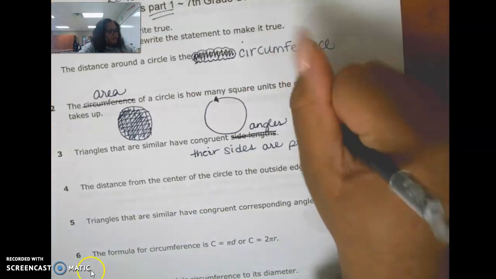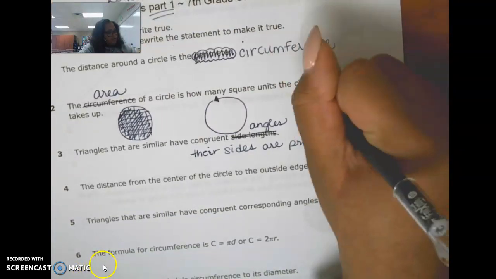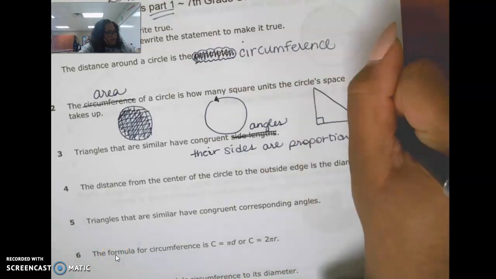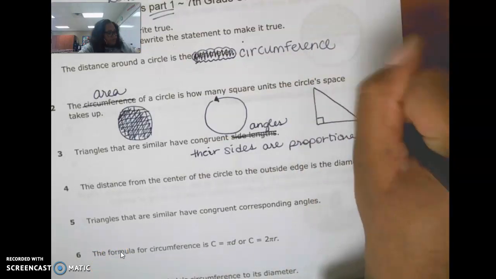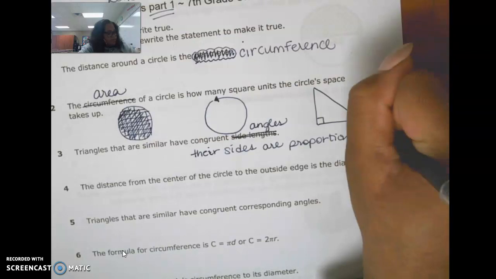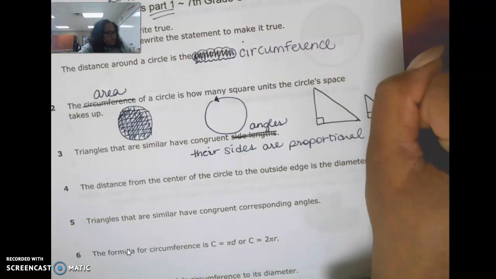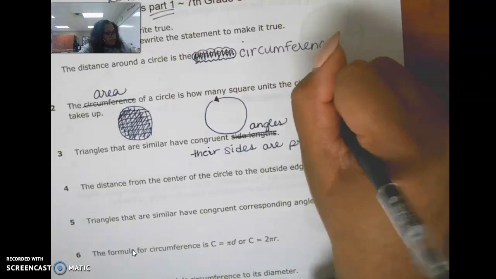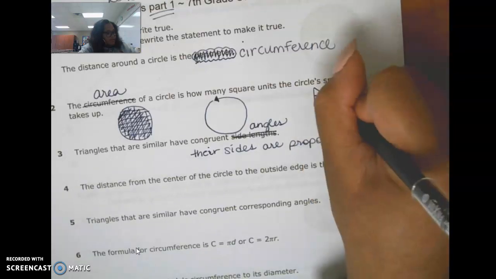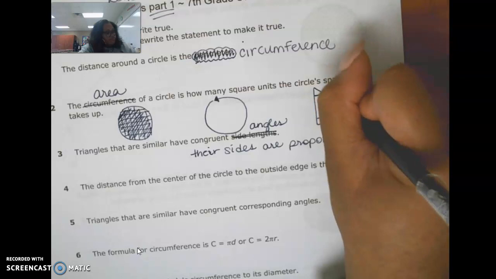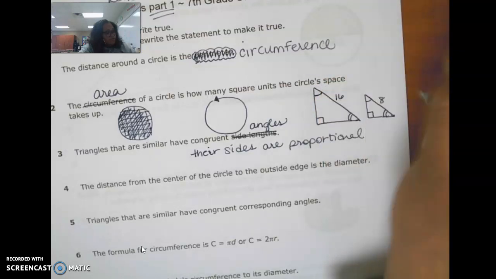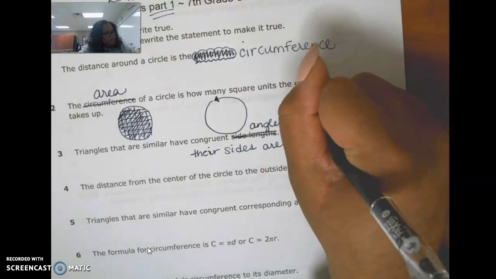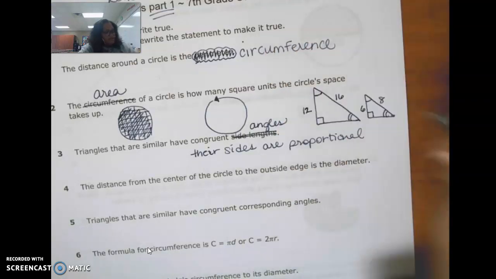For example, here's a right triangle that's large. Here's a right triangle that's small. These angles are the same, and these are the same as well. This is 16, this is 8, and this is 12, and this is 6.